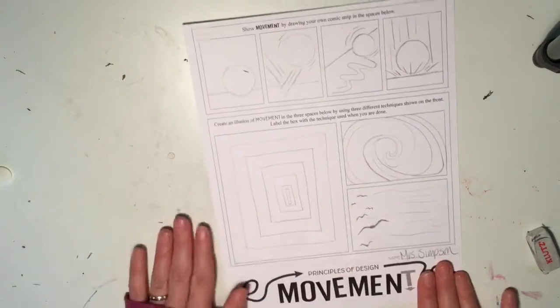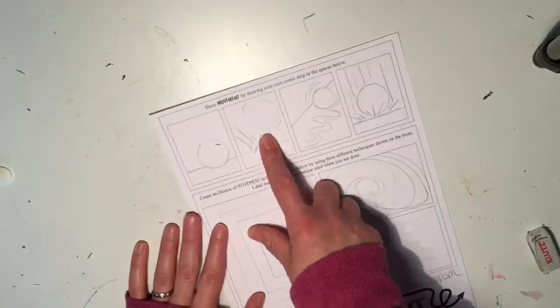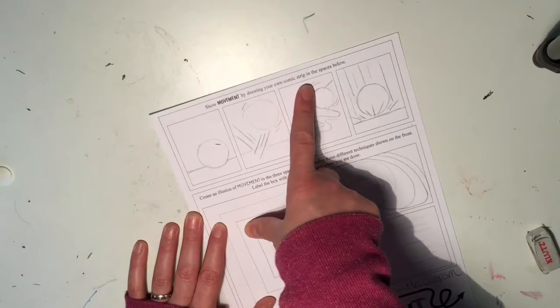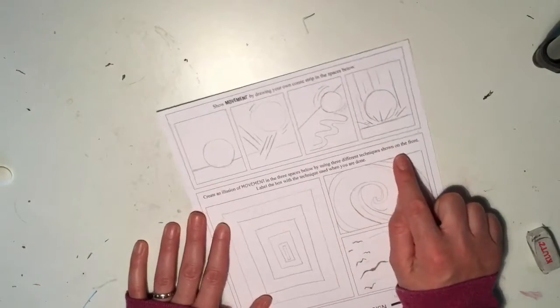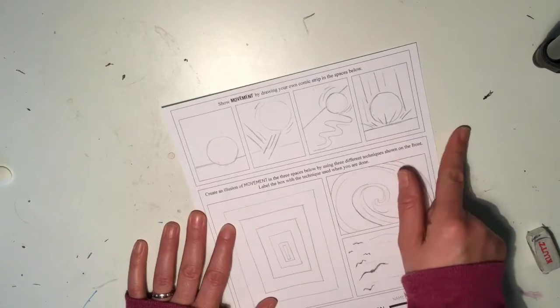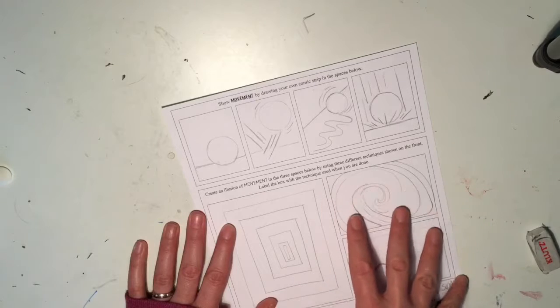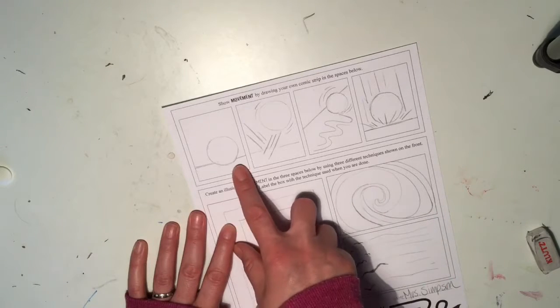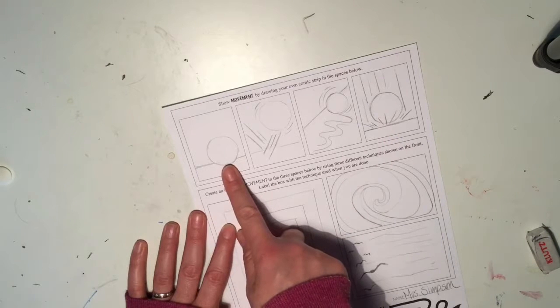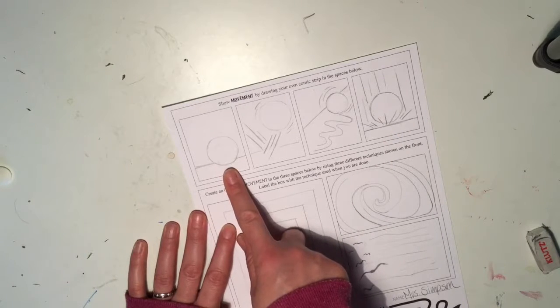Okay, so the first box at the top is asking you to show movement by drawing your own comic strip in the space below. Now, this doesn't need to be an intense comic strip. A lot of you like anime, so this might be your time to shine. I made it very simple, and I just showed this little animation with a ball. In the first box, my ball is still. You can see nothing's happening.